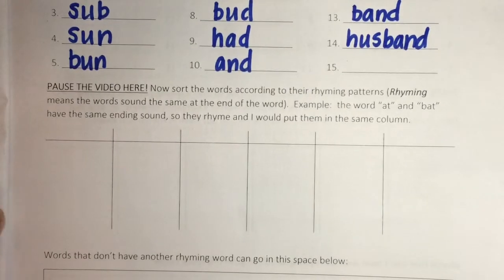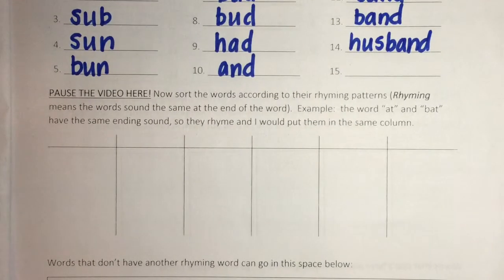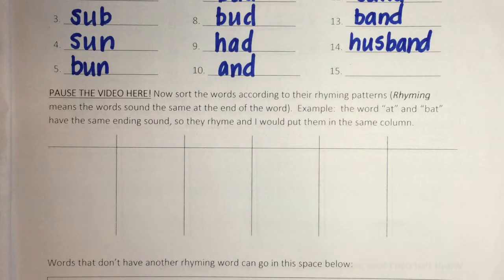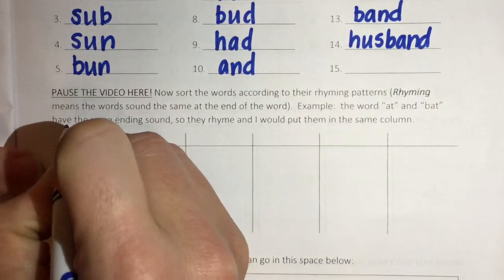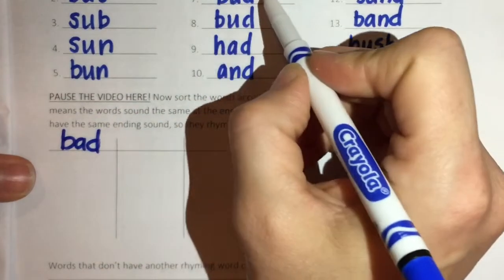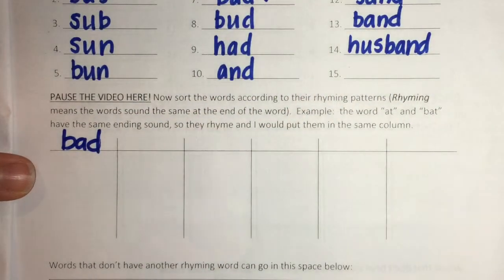Now we're going to go down here. I'm going to make sure you have all your columns set up to do the correct sorts. For this part, we're sorting the words according to their rhyming pattern, and remember that rhyming means the words sound the same at the end of the word. For example, the word at and bat have the same ending sound, so they rhyme. I would put them together in the same column. Alright, we'll have 4 columns today. The first one will be bad. Okay, remember I always come up here and I check it off once I've used it.